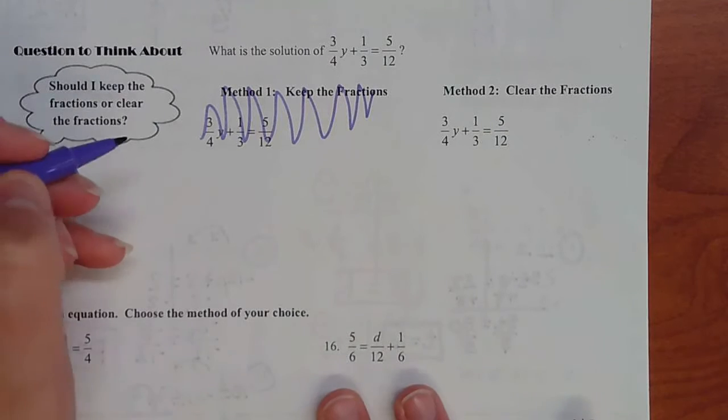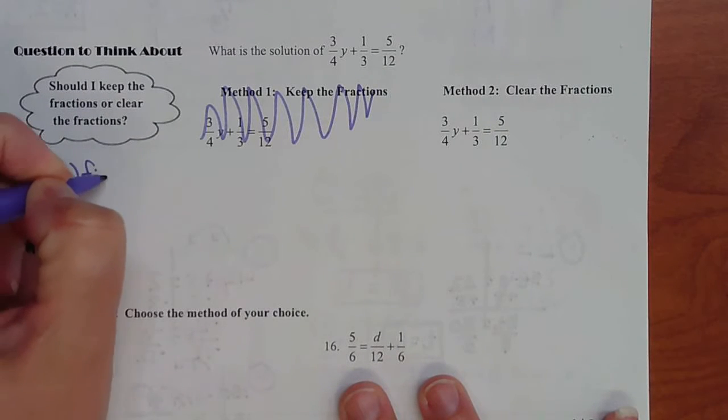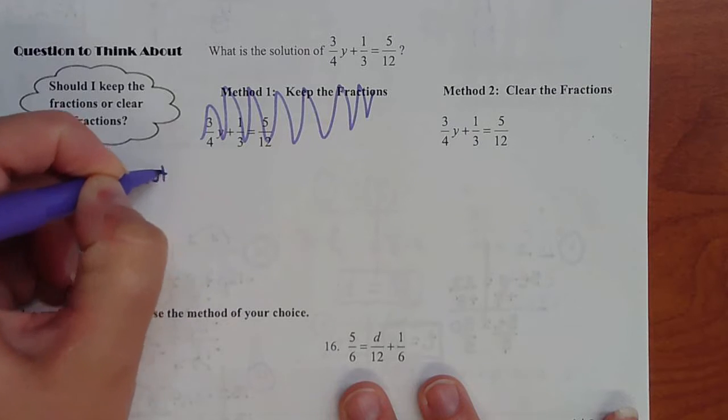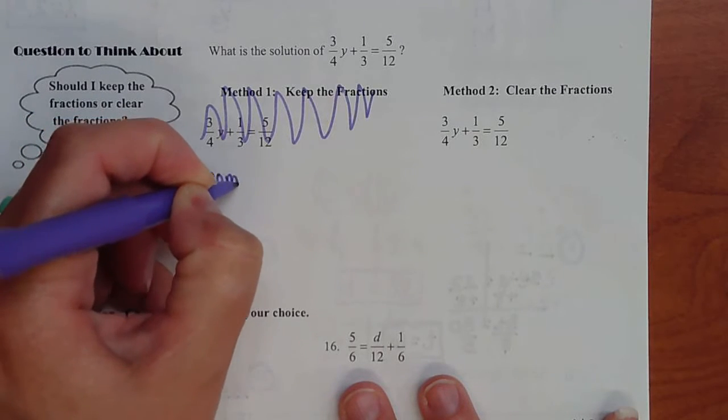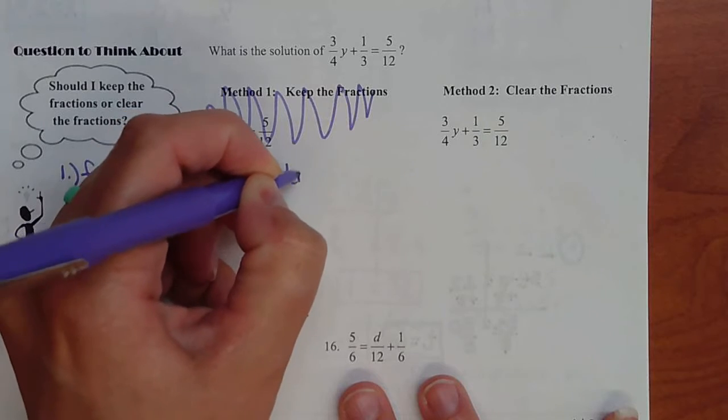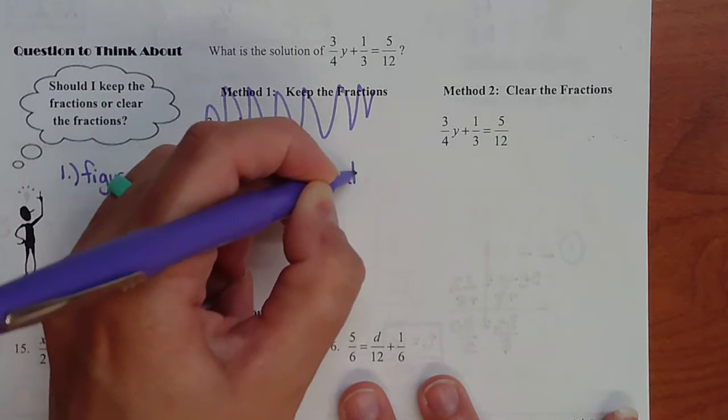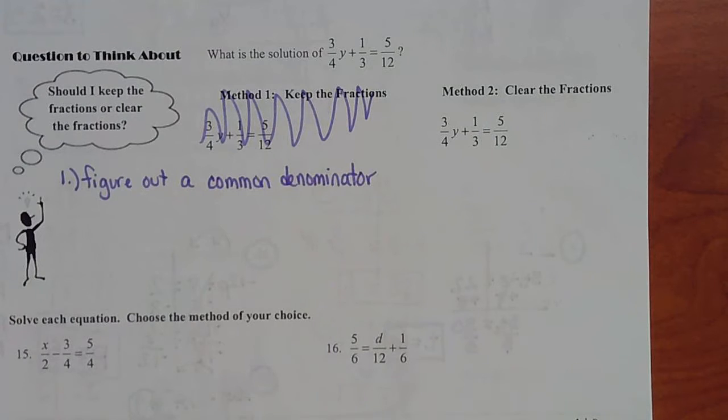First thing that you have to do is figure out a common denominator. And remember that the denominator of a fraction is the bottom of your fraction. So you're going to find a common bottom number. When you're figuring it out, you've got to think of multiples. What number can you get all of the denominators to be using multiplication? That's what it means to be a common denominator.